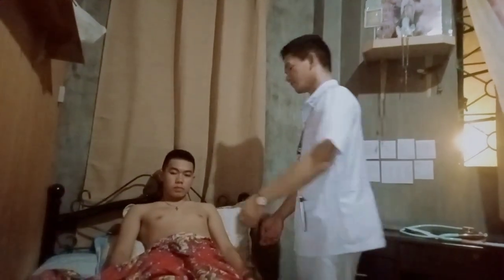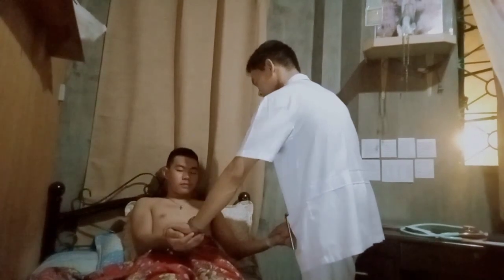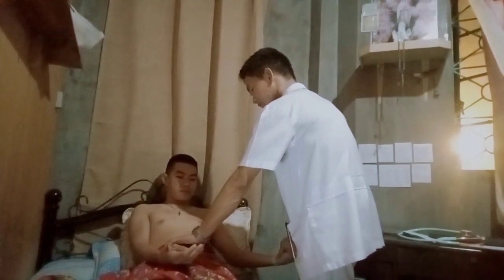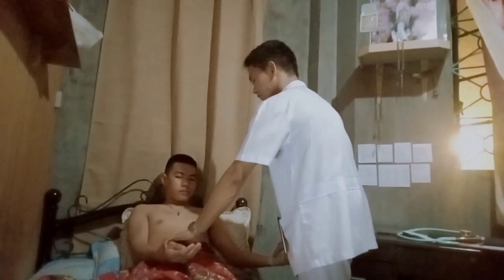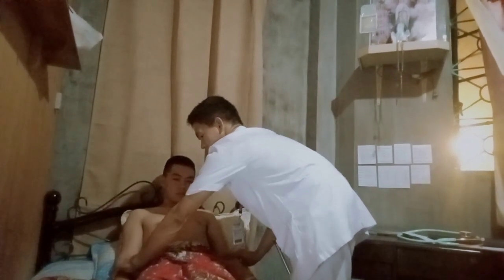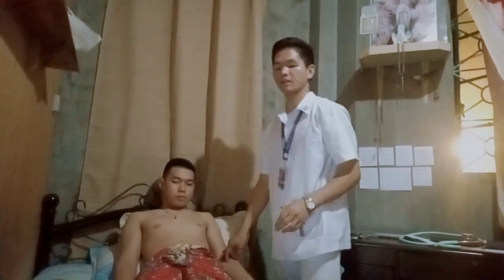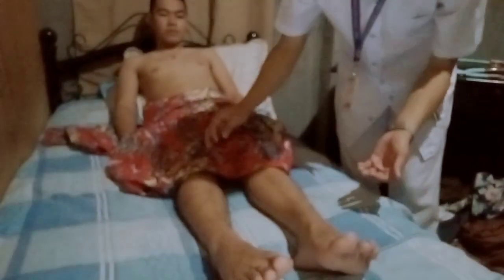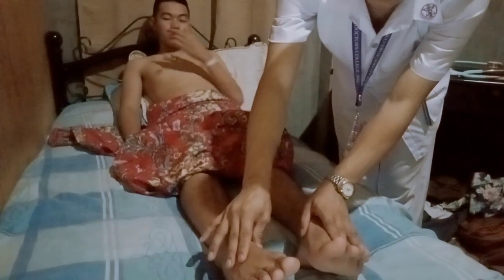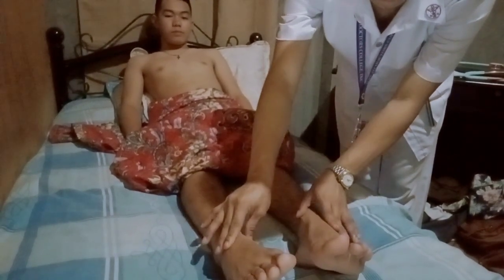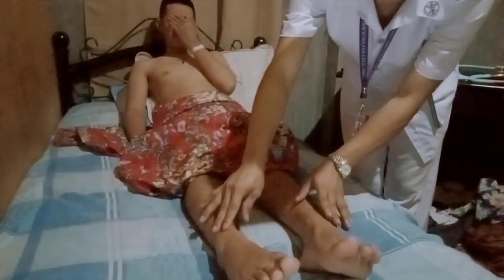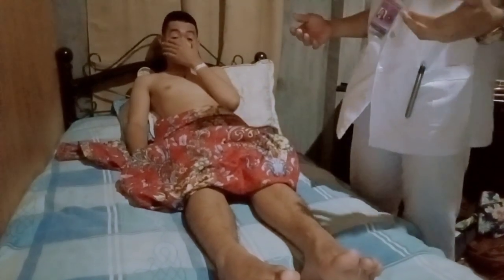And for the radial pulse, your pulses are relatively strong and graded 2 plus, which is normal. As I can see, the color is consistent all over, and hair is distributed, and there's no sign of edema, lesions, ulceration, swelling, venous patterns, or weakness. Your lower extremity feels warm.